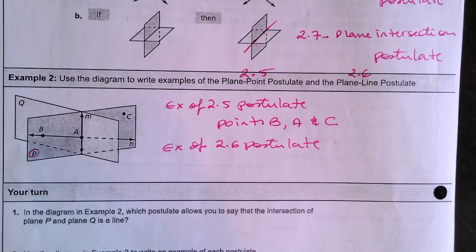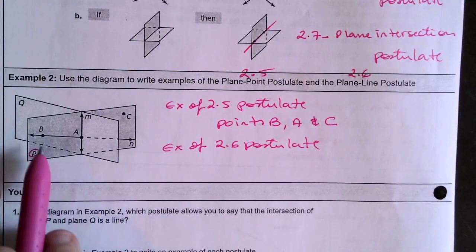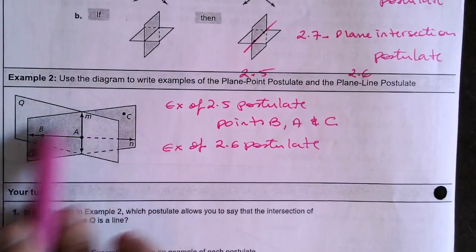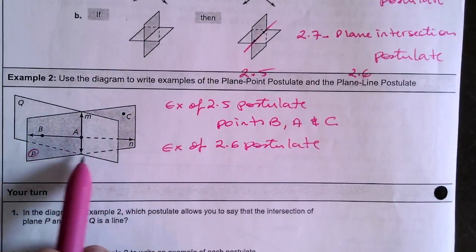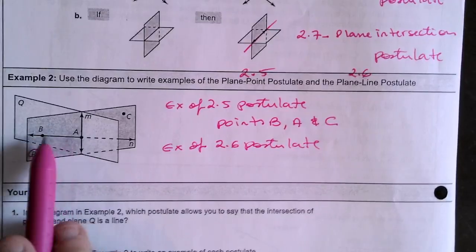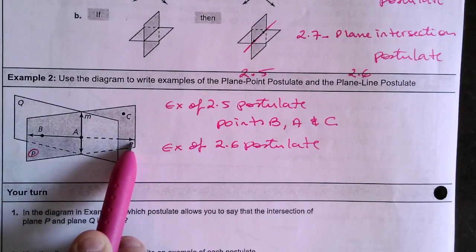So here we have to find 2 points that lie in a plane, and then find a line that goes through them. Again, we can look at this plane P, and we can see that points B and A go through that line, line N.